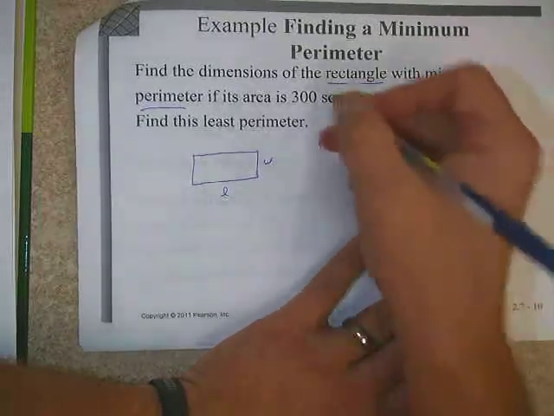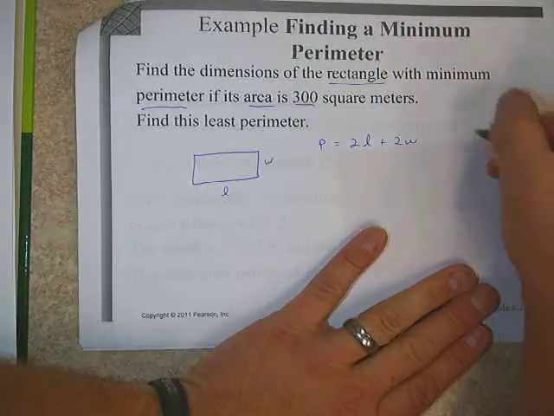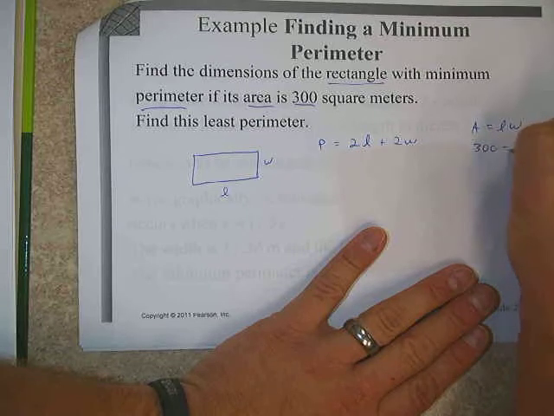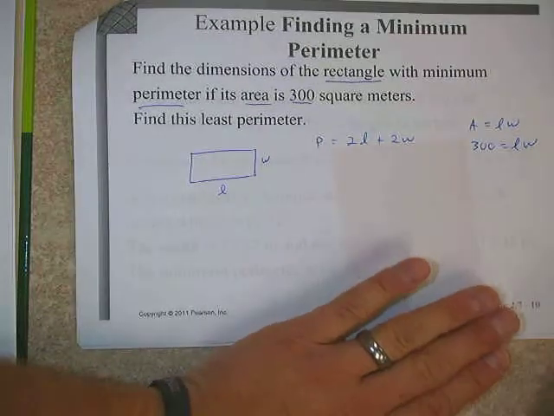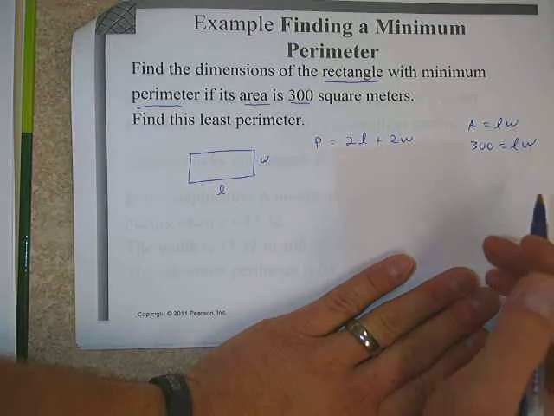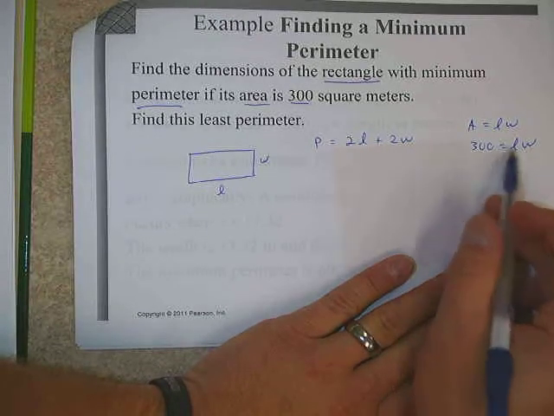But the problem is we have two variables, so we can't maximize or minimize an equation that has more than one variable. However, they told us that the area is 300, and we know that area is equal to LW. Therefore, we know that 300 equals LW.